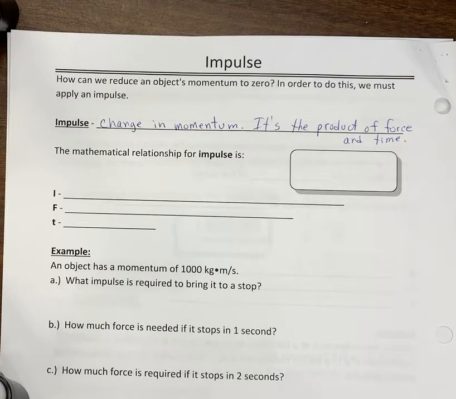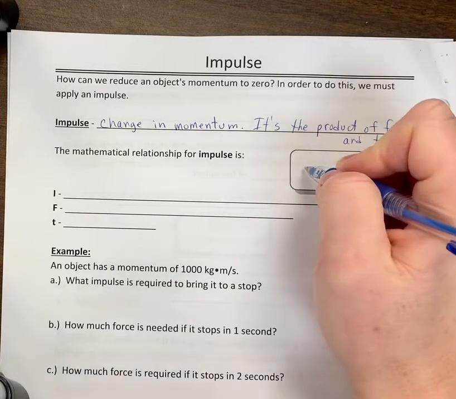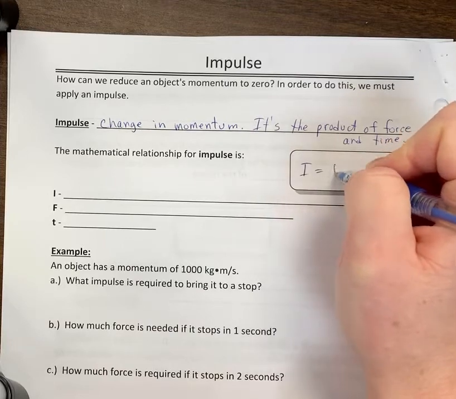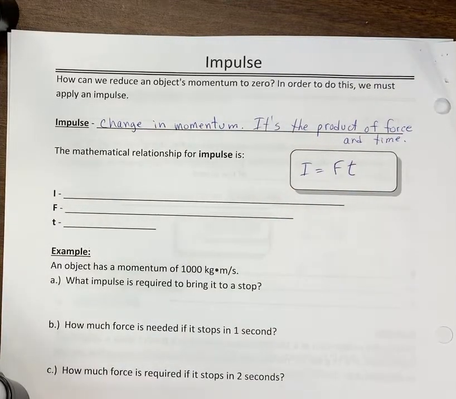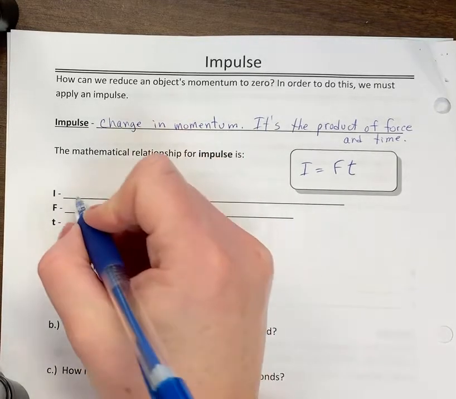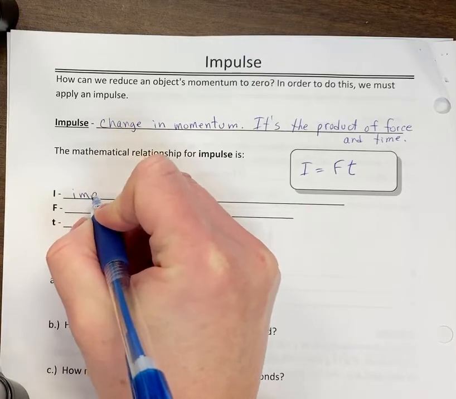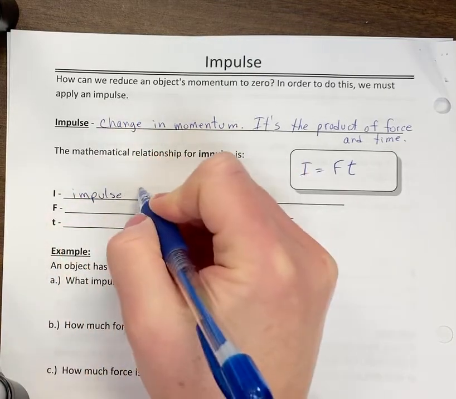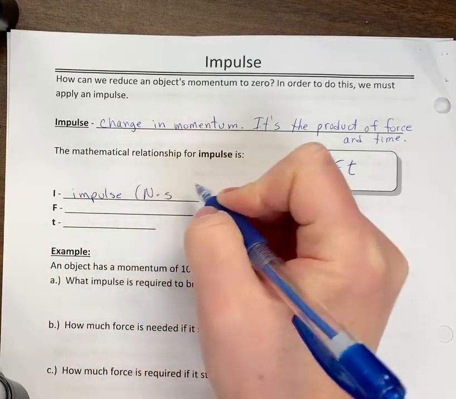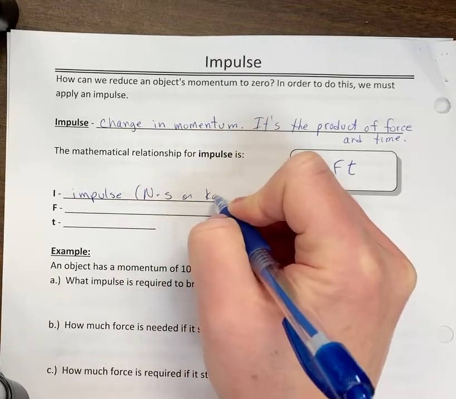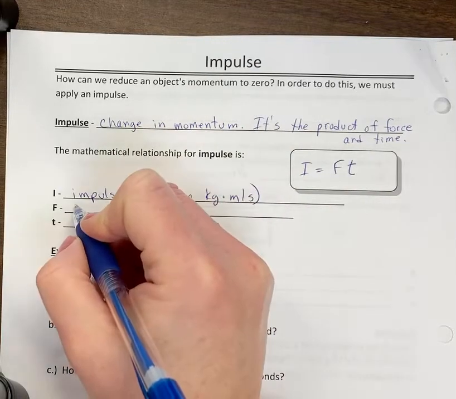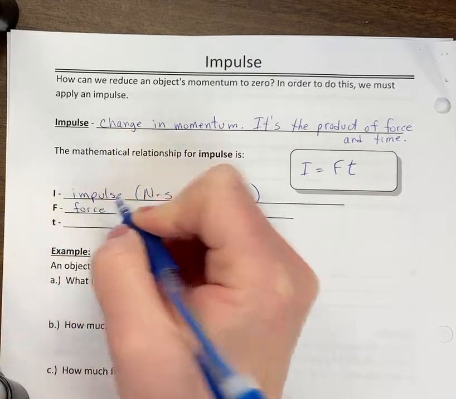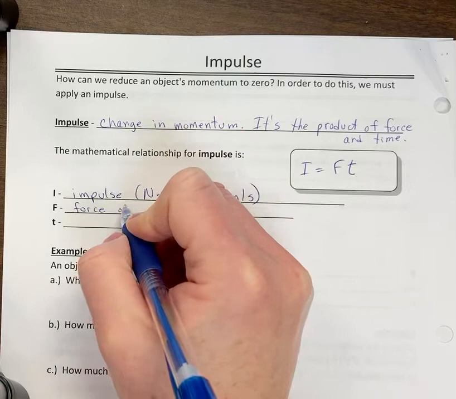So the mathematical relationship for impulse is I is equal to force times time. So the variable is a capital I equals capital F and small t. I stands for impulse. The units are the same as what momentum would be, so newton seconds or kilograms times meters per second. F stands for force, like we had in Newton's laws, so force of an object.